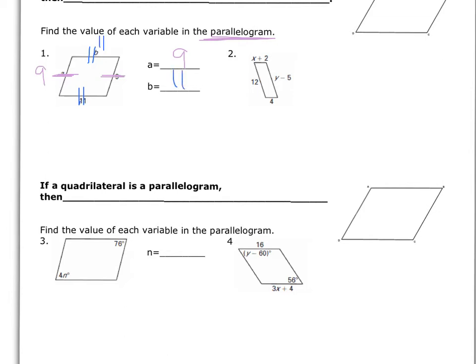So yeah, that one's pretty simple, but once we get a lot of these properties, we're going to talk about parallelograms, rectangle, rhombus, square, and they all have slightly different properties, and you're going to have to be able to remember which one is which.